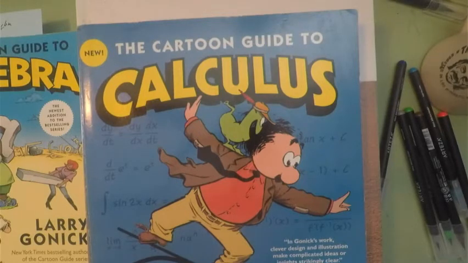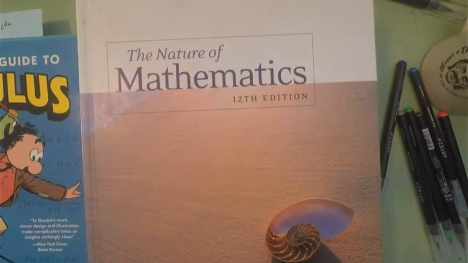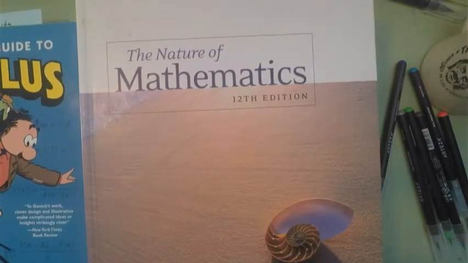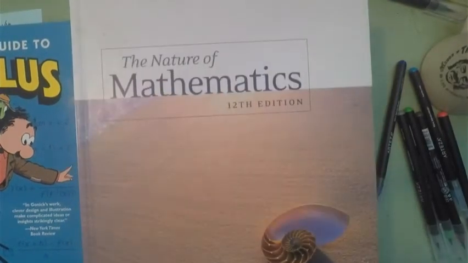In any of these books, you're going to see some of the technical stuff that we're going to mostly gloss over as lazy economists. So it is nice to have something tying that technical stuff together, and a really good source for something like that is a nice general purpose math textbook. This is one I really like by Carl Smith, The Nature of Mathematics.